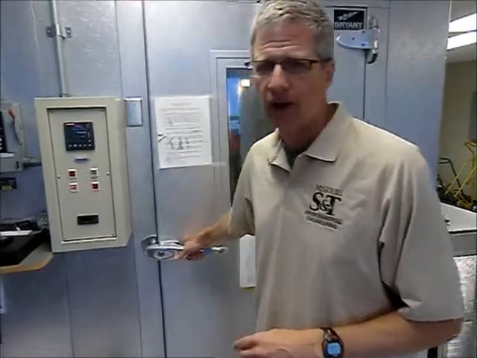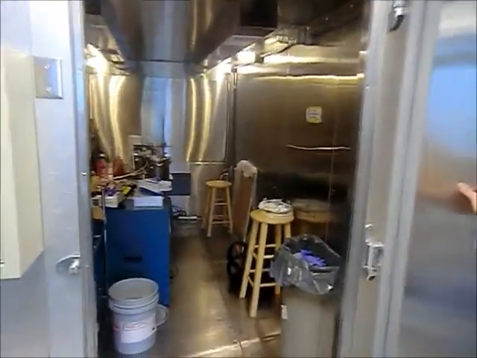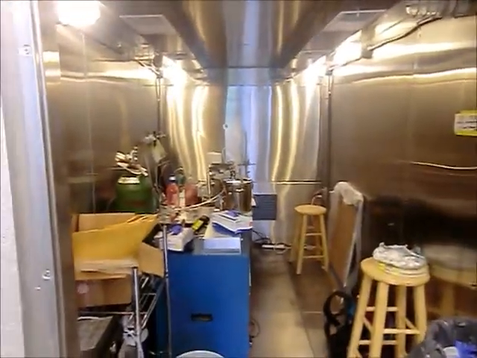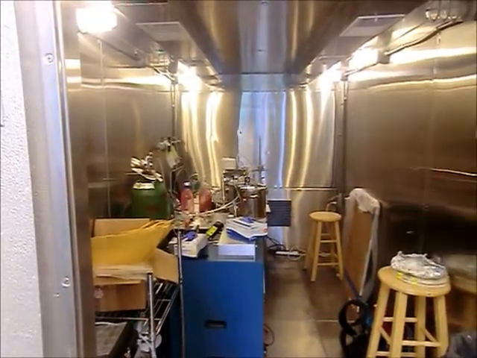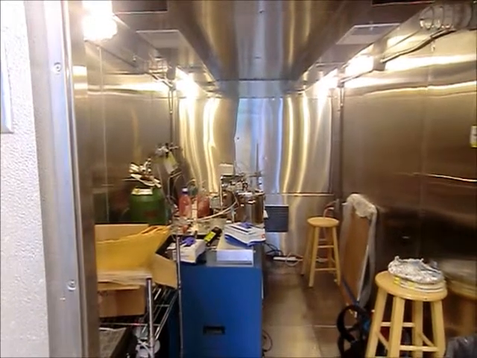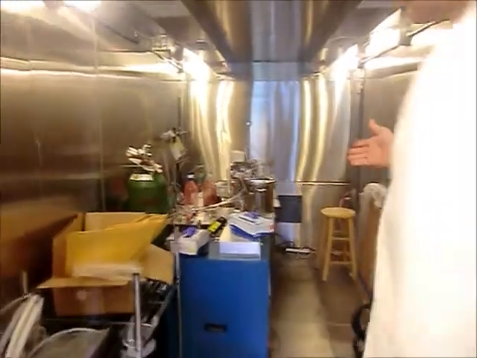Let's take a look inside. Inside are a variety of things, including several chambers and some samples, and it's, as usual, a little bit untidy, but that's normal for these systems. Let's go in a little bit closer here.